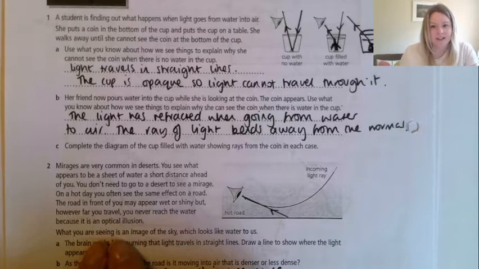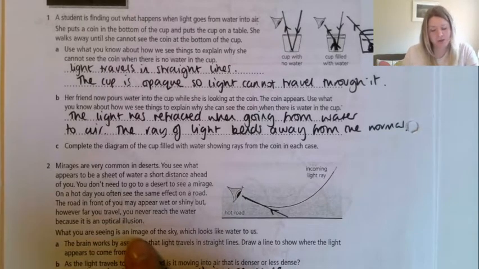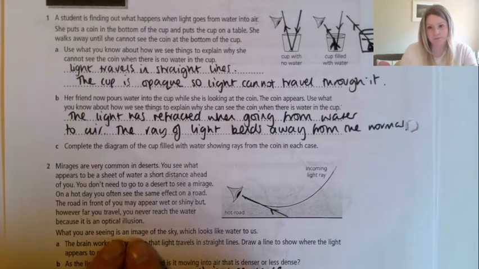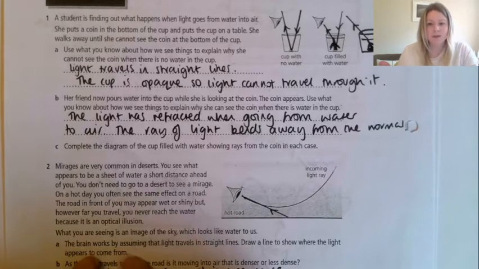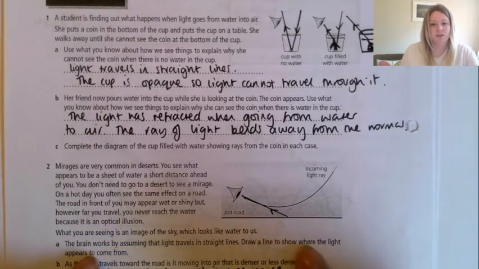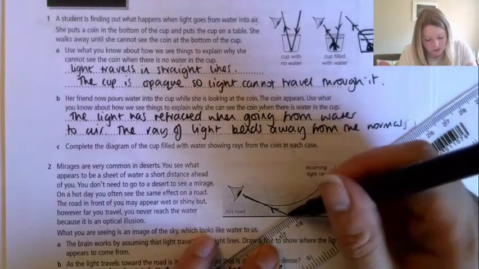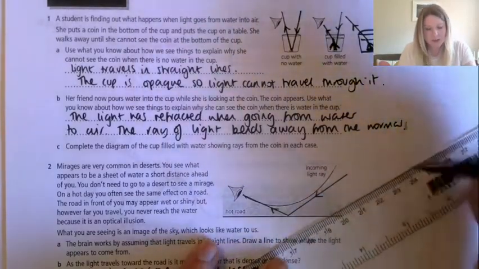So what we're actually seeing is an image of the sky, which looks like water when it's on the road. The brain works by assuming that light travels in straight lines. Draw a line to show where the light appears to have come from. So I just drew on a straight line here. Probably would have been better if I had drawn where that was coming from, like that.